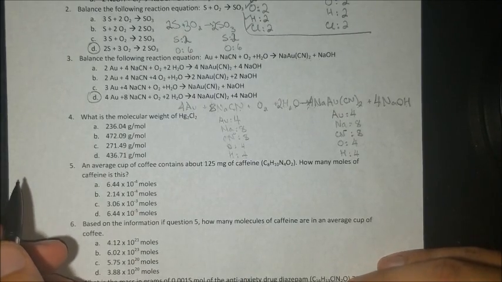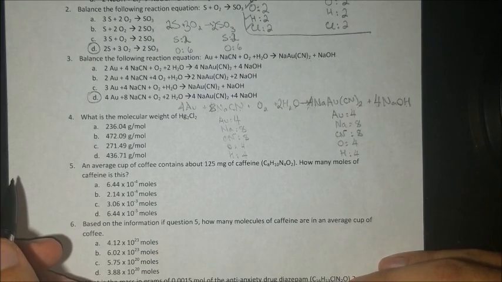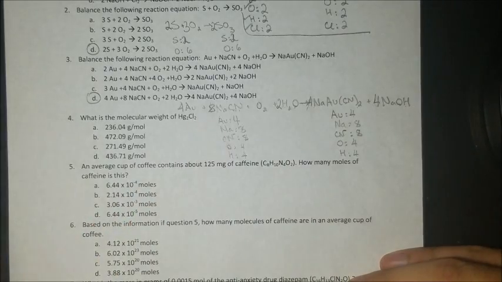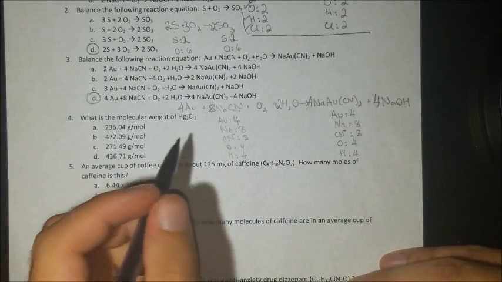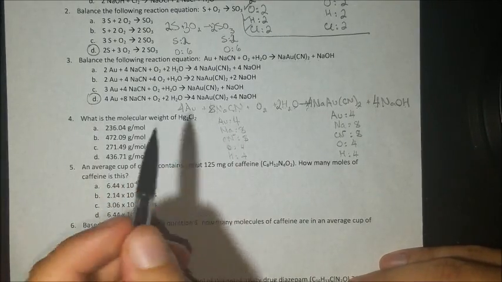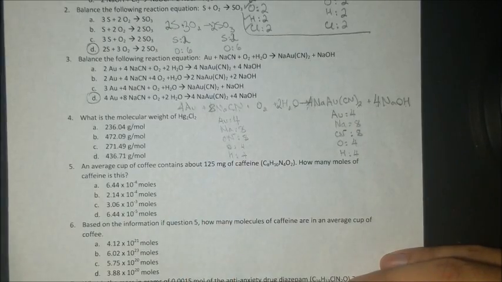So it is a process. It's definitely something that takes a while. It isn't always immediately obvious, so sometimes you got to go back and forth like that. But eventually you'll get to where you have the same numbers of all the elements on both sides of the equation.